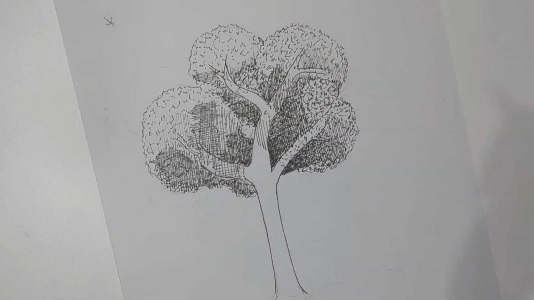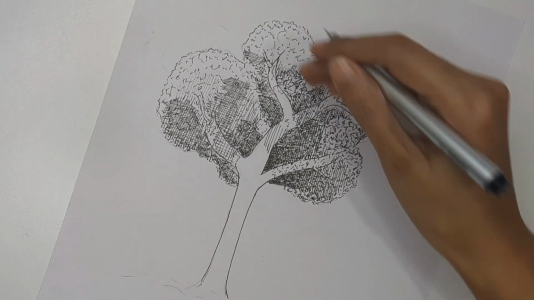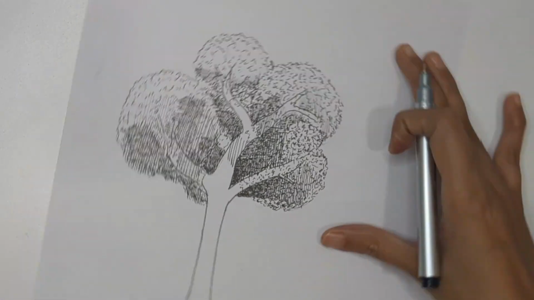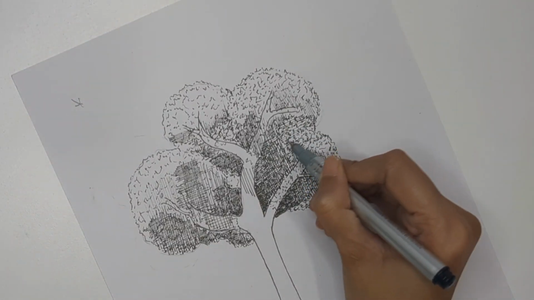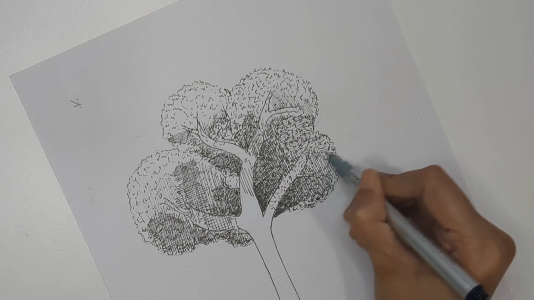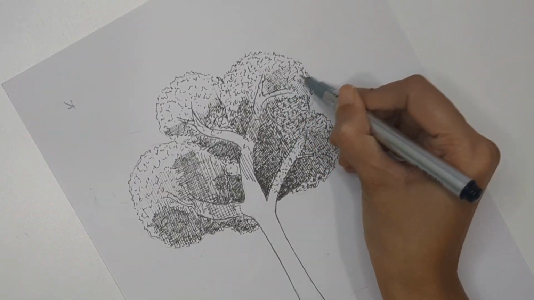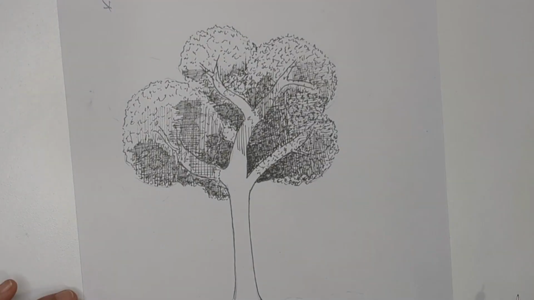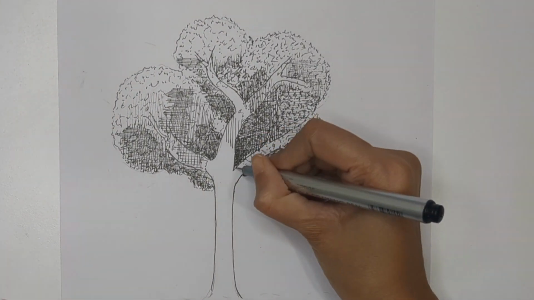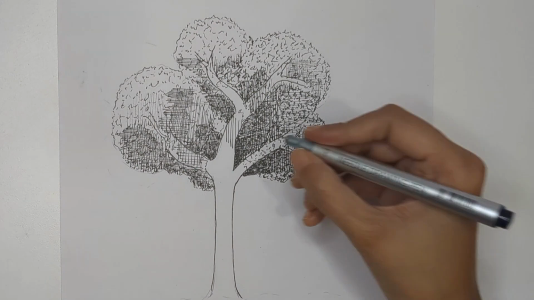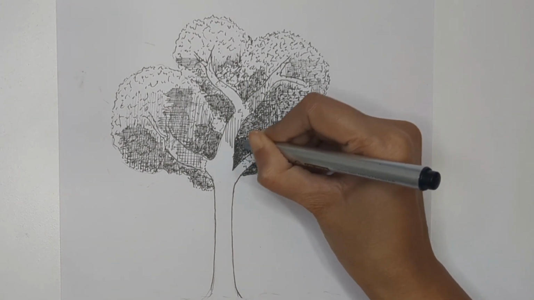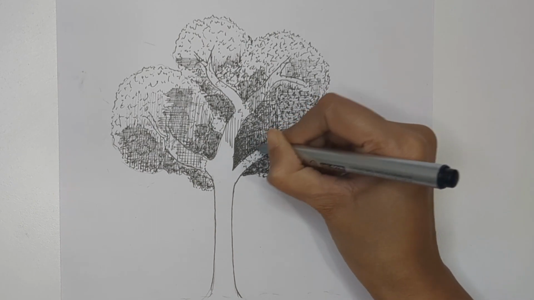As light is coming from the left side, I'm keeping those areas intact, keeping those areas a little lighter. In the rest of the area I want a little more shade, so I'm trying to hatch those areas. I'm trying to do some cross hatching in those areas, and you can repeat the same thing again and again to get a darker shade in the area where you want.